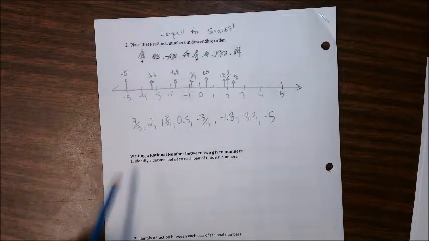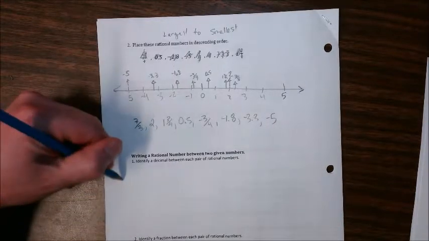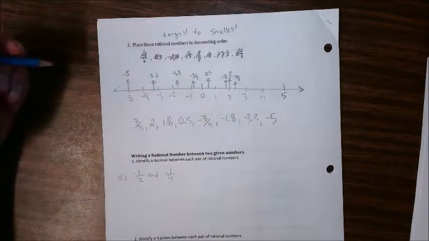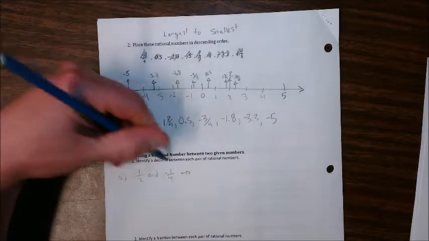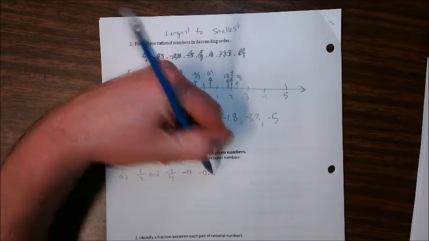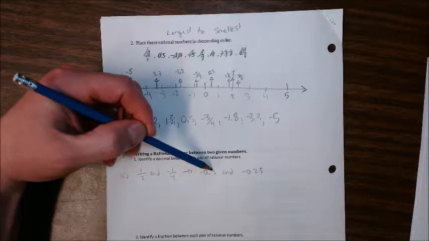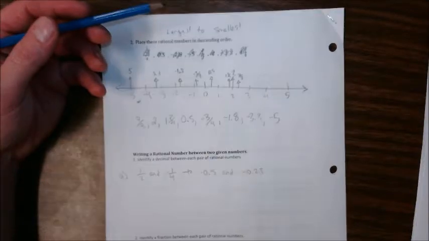Okay, last thing we're going to do here, identify a decimal between each pair of rational numbers. So let's say A, we've got -1/2 and -1/4. Okay, well, I know that -1/2, we're asked for a decimal here, is like -0.5, and I know that -1/4 is like -0.25. So if I'm thinking about a number line, something that's in between these, well, I could go anywhere from -0.25 all the way to -0.5. So there are actually an endless number of answers.